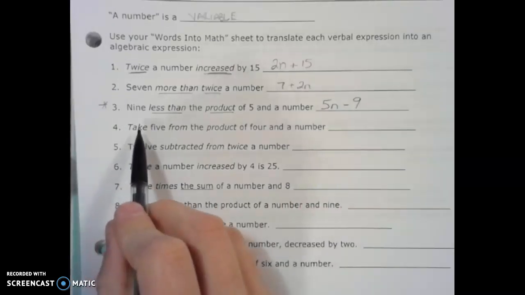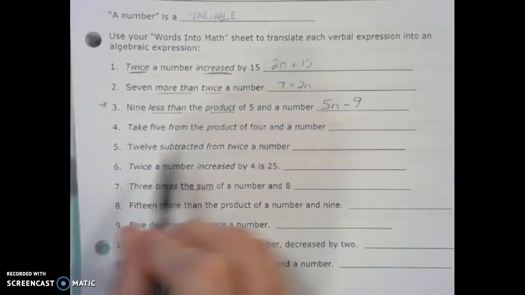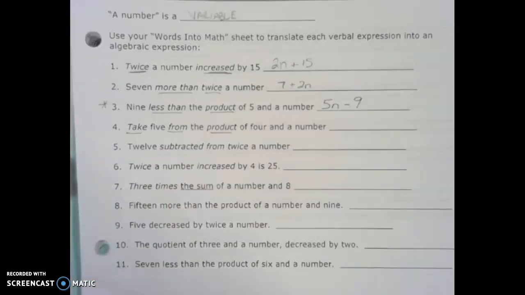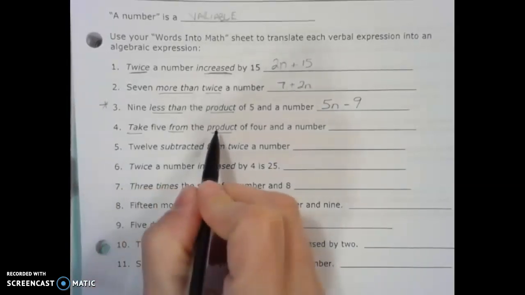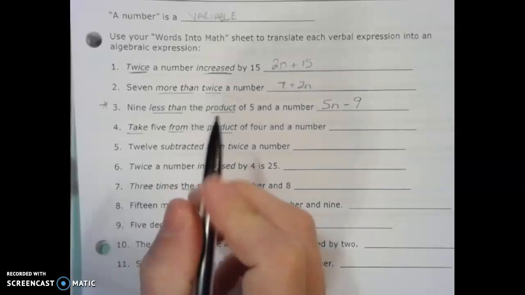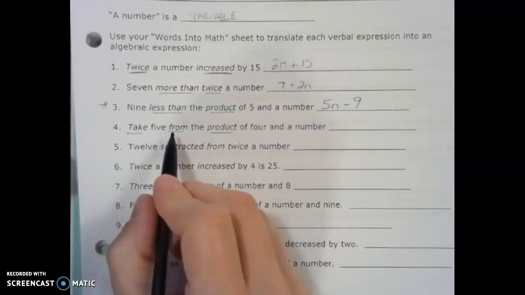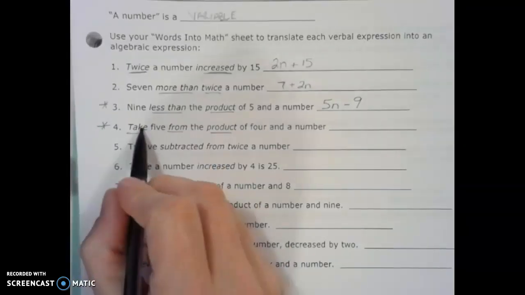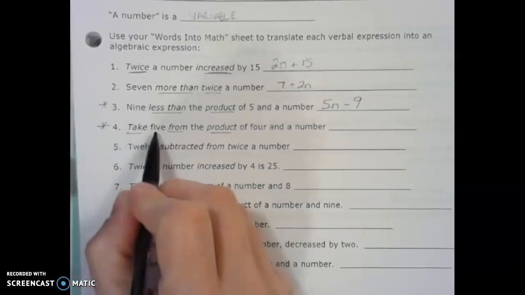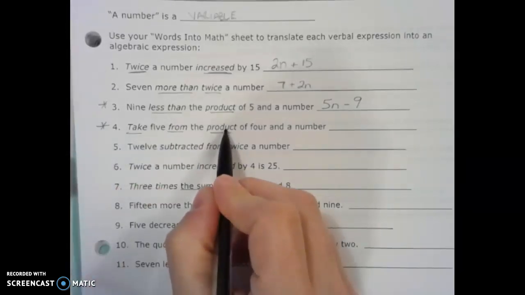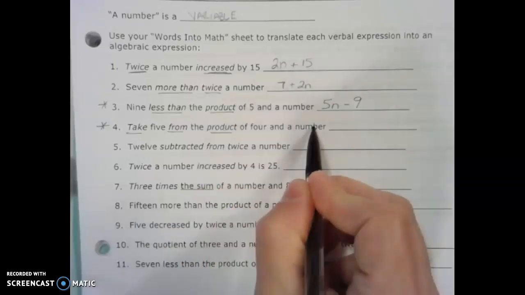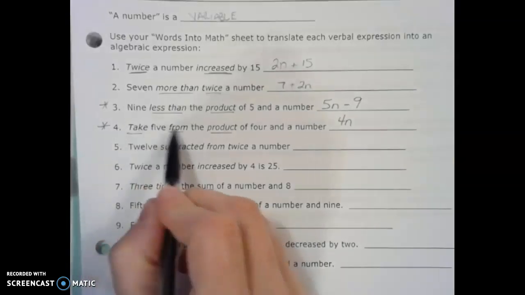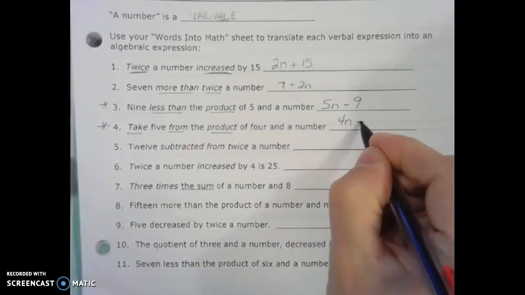Very similarly, take 5 from the product of 4 and a number. All right, take from and then product. If I'm going to take 5 from something, well, again, I have to take 5. That means I have to subtract 5 from something else. So I'm going to reverse the order on this one as well. So I'm going to put a star next to this one. Take a number from something else, reverse the order. So let's start with the product. Product, again, means to multiply 4 and a number. So 4 times n. And now I'm going to take 5 away from that. So I'm going to have to subtract 5.